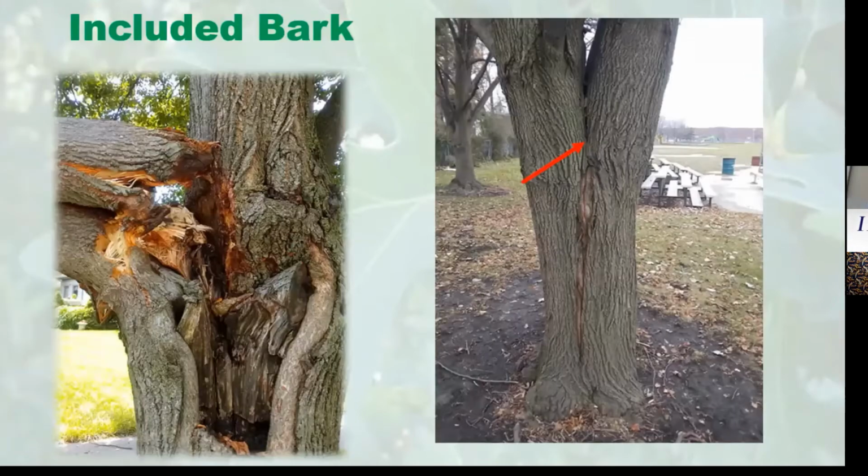Included bark. If you look at the arrow on the right there, that branch union is very narrow, very V-shaped, right? And what that does is it prevents solid wood growing in the union. What happens is the bark stays in place, and that's called included bark. So there's always bark between those branches in their union, and as they grow larger and larger, it can cause stress on that union. You can see this tree on the right has actually cracked on the trunk because of that. The one on the left has actually failed because of that included bark and that weak union.